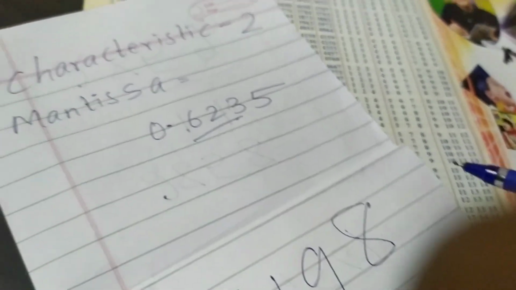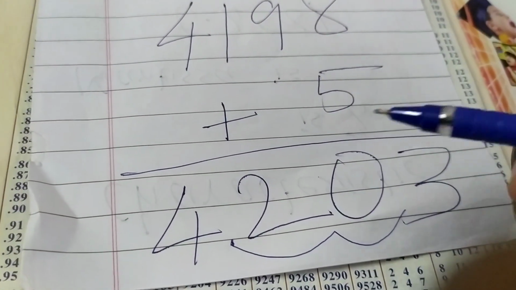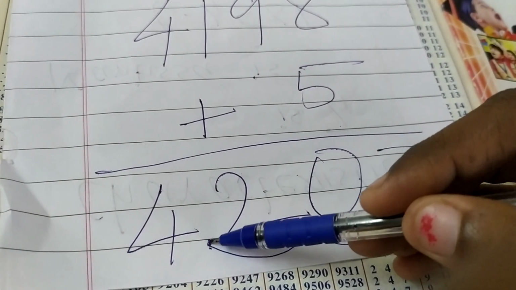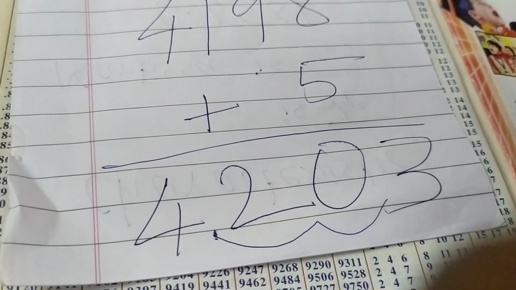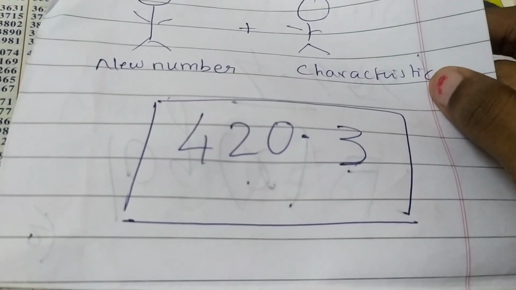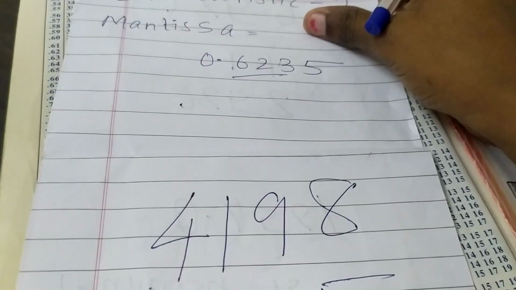Understood? So here the characteristic is 2, and if you move the decimal point 2 digits you will get 420.3. These are the 4 simple steps to finding the antilogarithm.